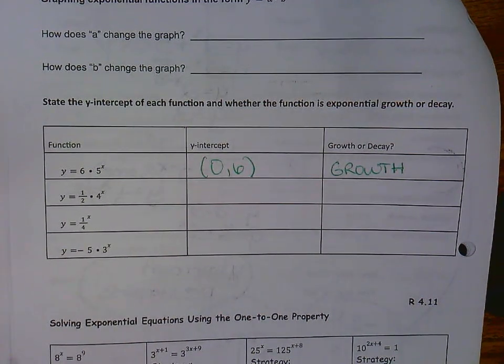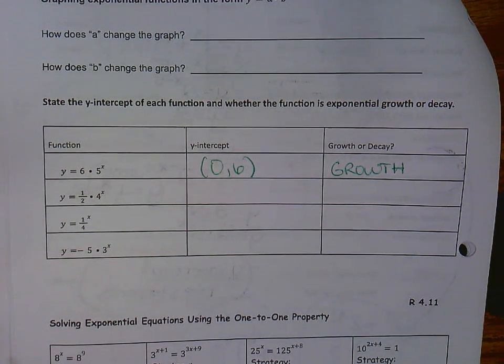Make sense? Now you're going to do the second, third, and fourth graphs, and you're going to tell me what happens over here, and we're going to make some conclusions for any graph. Let me know if you need help.